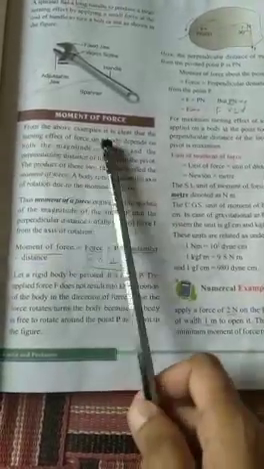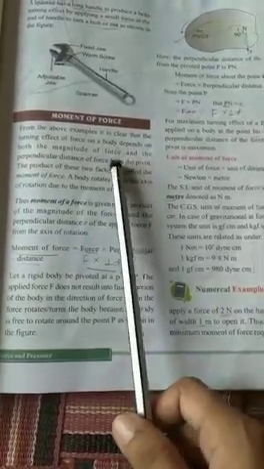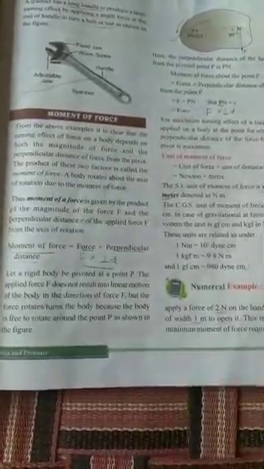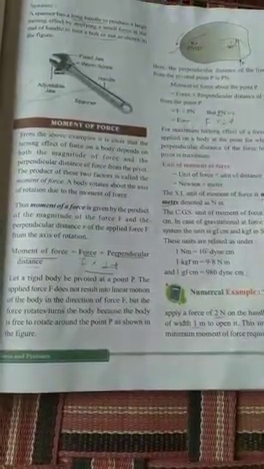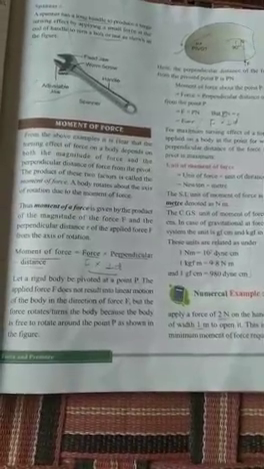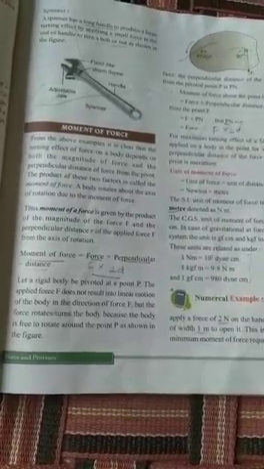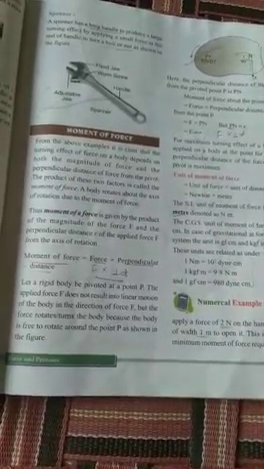Good morning everyone. Today I will explain moment of force. What do you mean by moment of force? What is the formula of moment of force? What is the unit of moment of force? Let me explain all this one by one in detail.